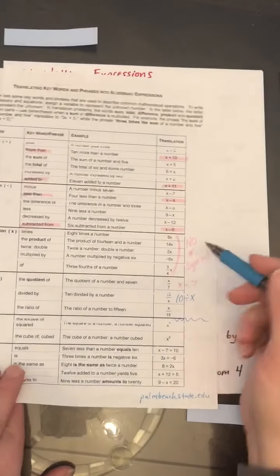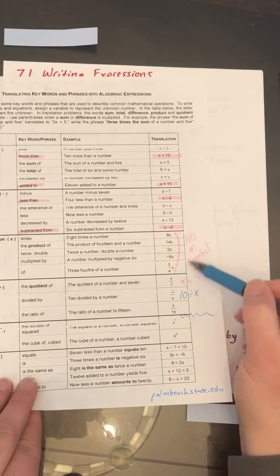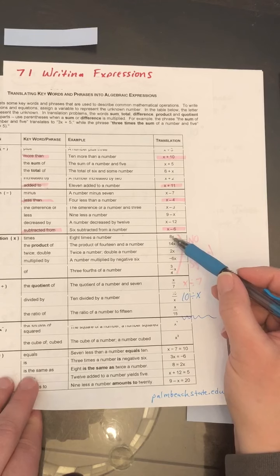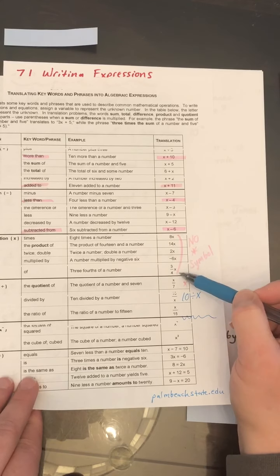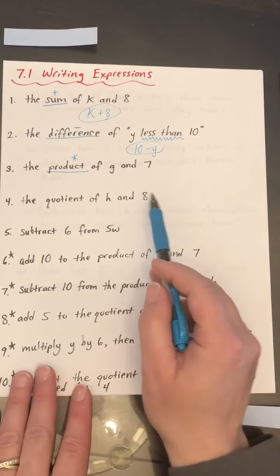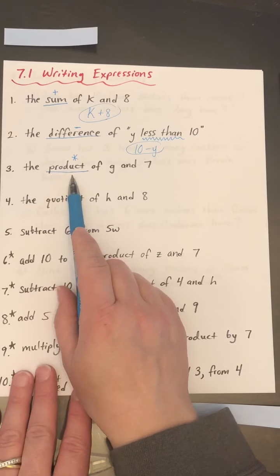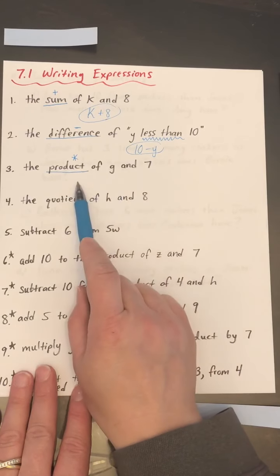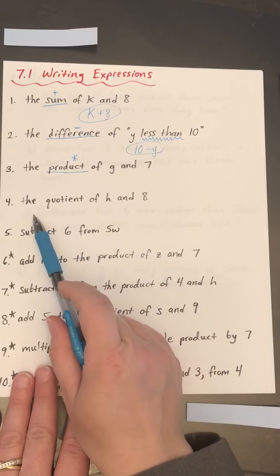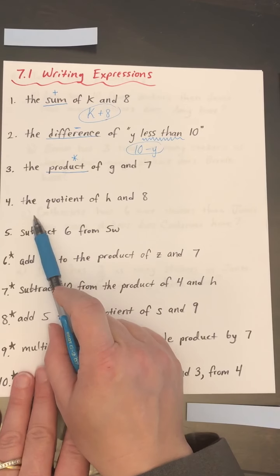And I'm also going to look at this hint which says I don't have to use a multiplication symbol as long as I write the number or the coefficient right next to my variable. So in a moment, you're going to show me how to turn the product of G and 7 into an algebraic expression. Number 4, we're looking for the quotient of H and 8.